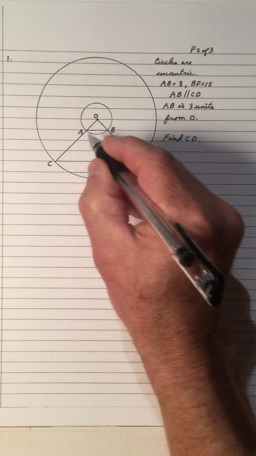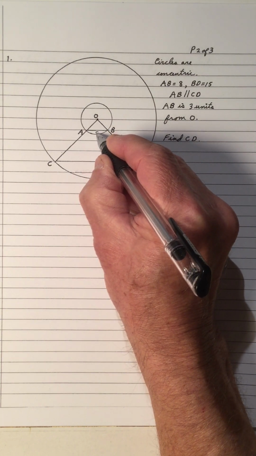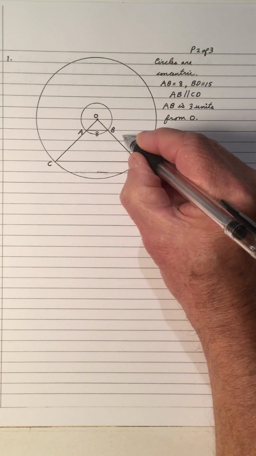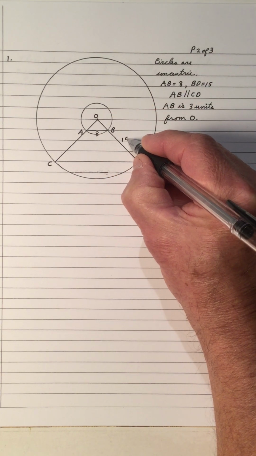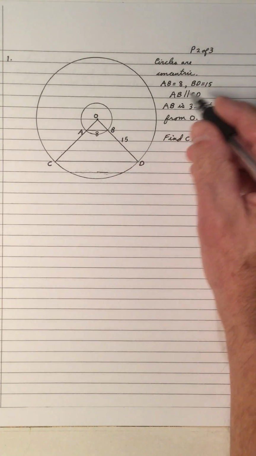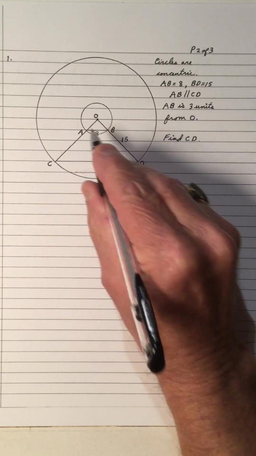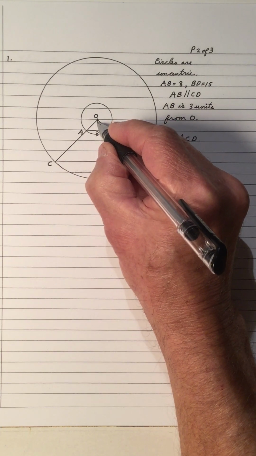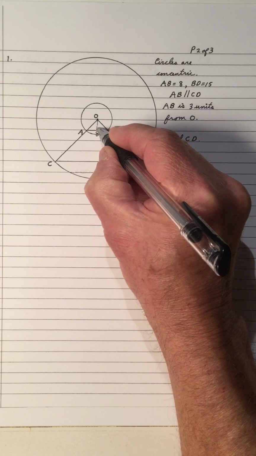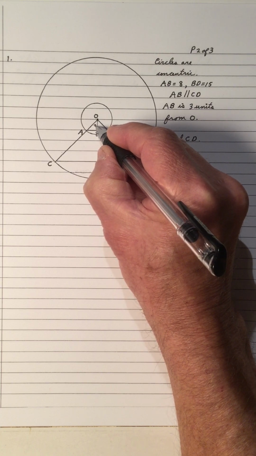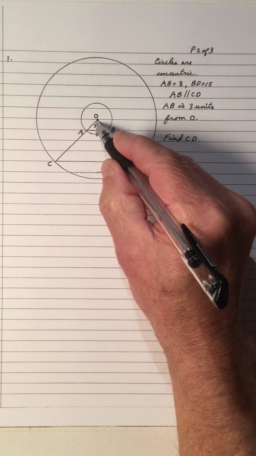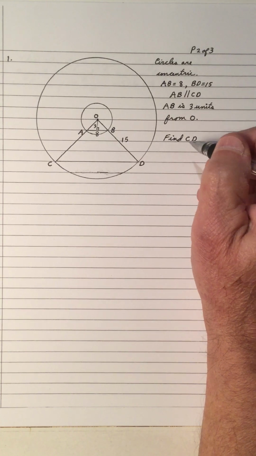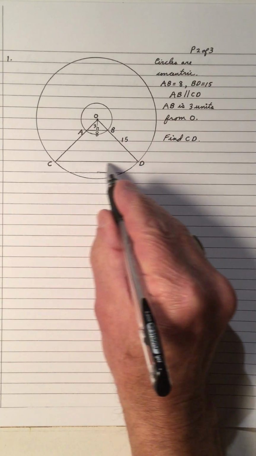And it says that AB is 8 units long, and it says that BD is 15 units long, and it says that AB is 3 units from O, from the center. So 3 units means the perpendicular distance down here is 3. So AB is 3 units from the center. That's the perpendicular distance of 3. And we have to find the length of CD.